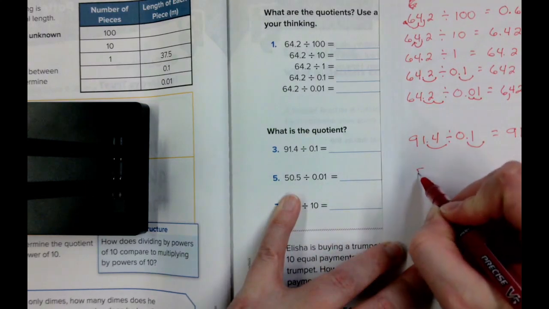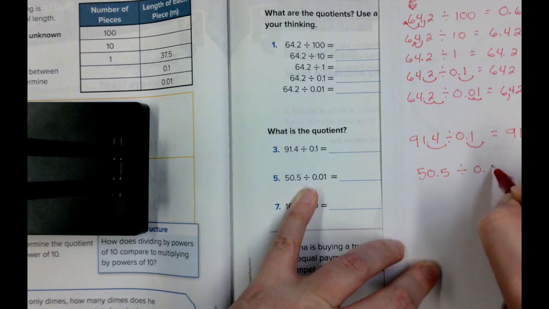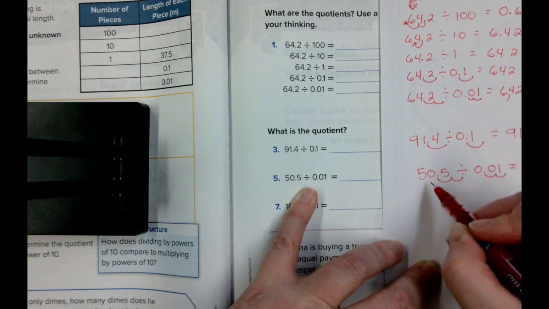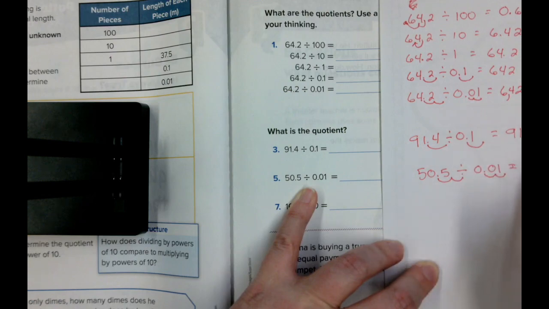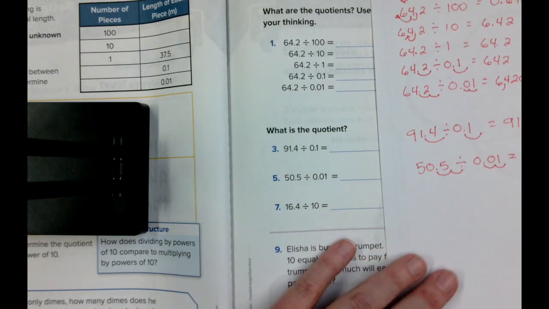Here, this one is 50 5/10 divided by 0.01. So decimal by decimal. I would have to bounce it twice. There's 2 spots behind it, so I need to bounce this number twice. Fill that with a 0. So it equals 5,050. So it's just those kinds of patterns that you're going to do.